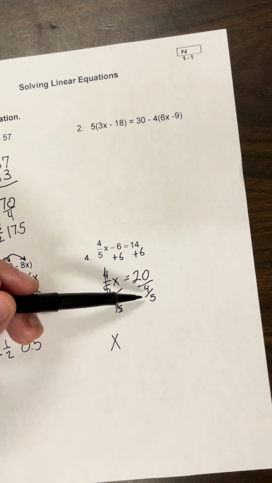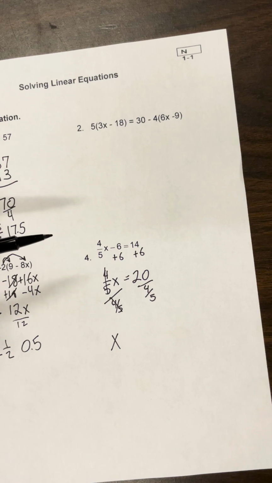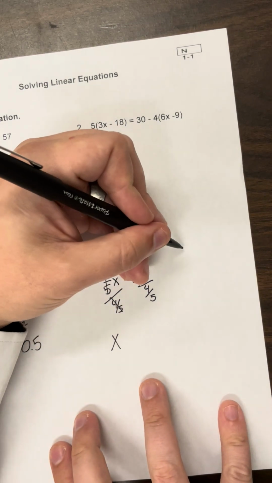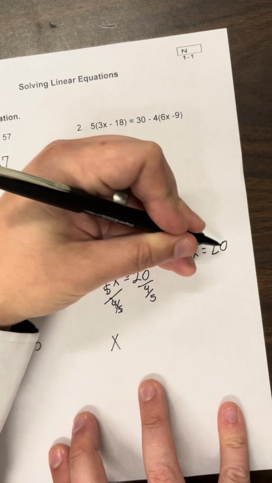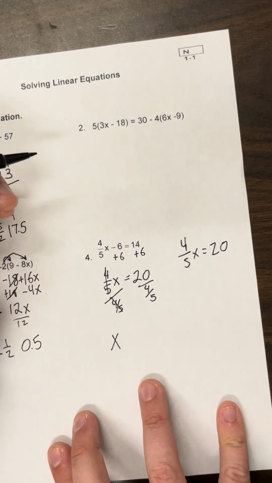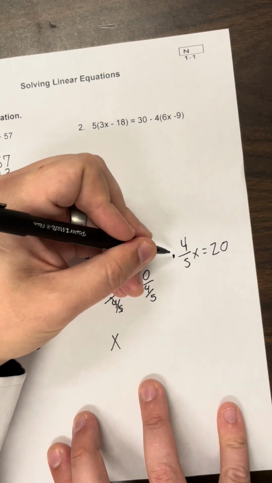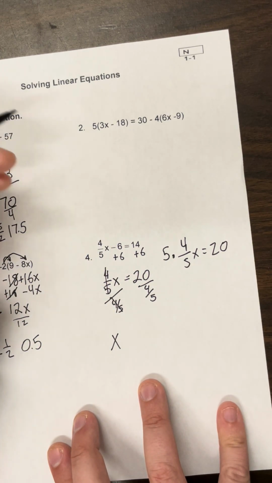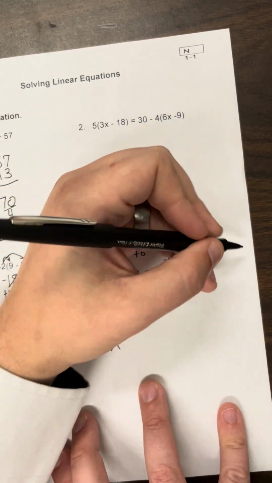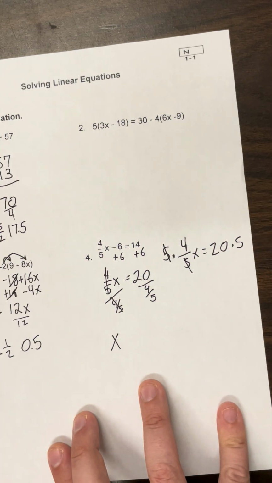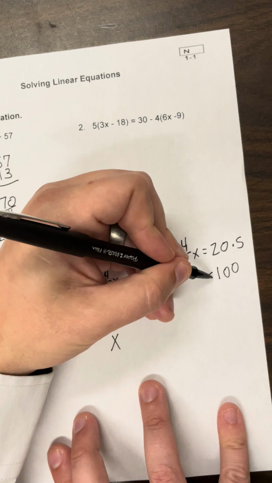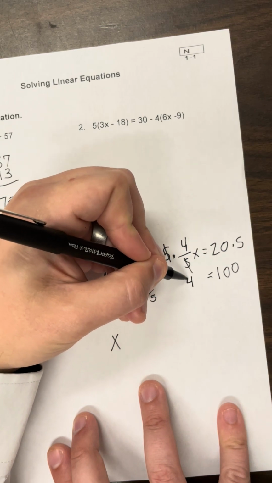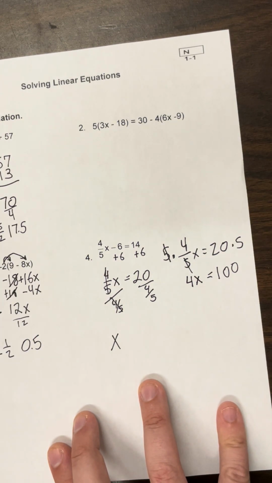You can turn this into a decimal if you'd like to do it that way, or starting from the beginning, if I have 4/5 x equals 20, you might say, I want to get rid of the fraction right now. So if I multiply both sides times 5, those would cancel out. I multiply by 5 there, which gives me 100 equals 4x.